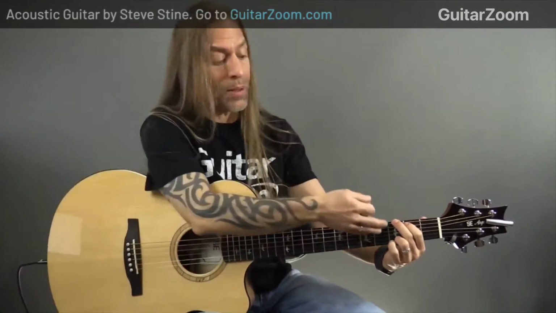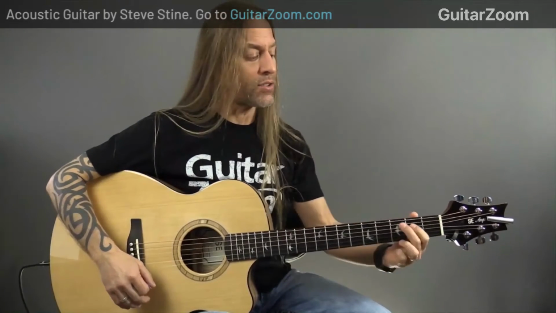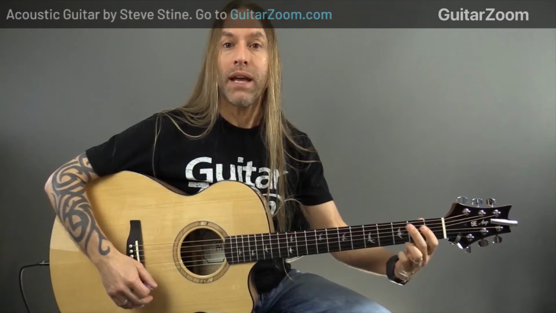Like this is G. I have to be able to see it in my head so I can make it on my guitar. And then the second thing I need to do is practice my muscle memory. I need to train myself to make that chord.